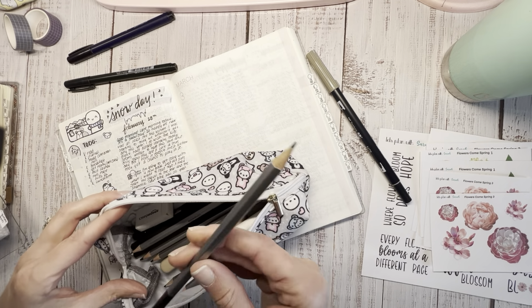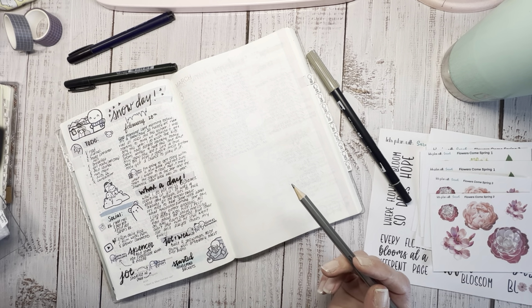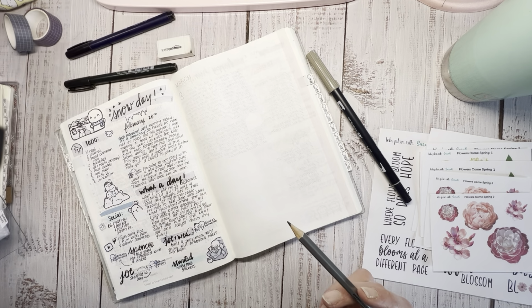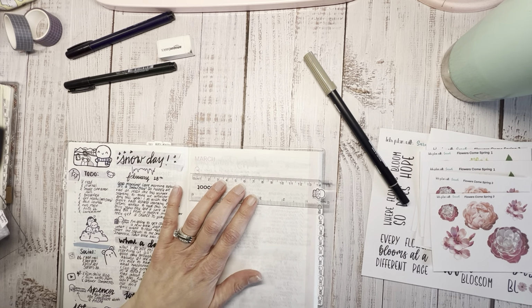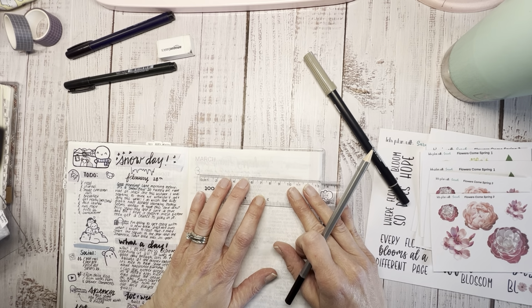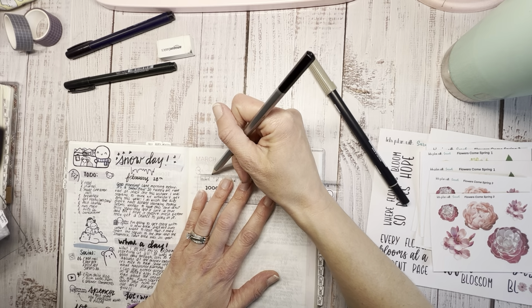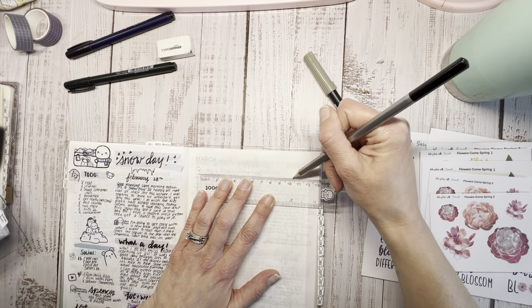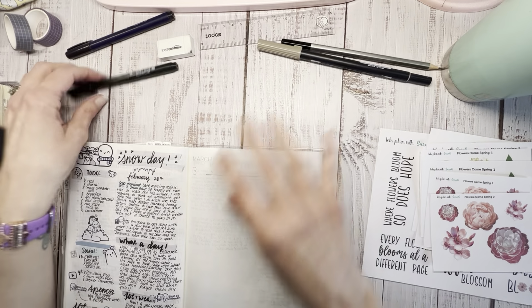These are just drawing pencils that I picked up off of Amazon, and I have a really nice eraser. I want to make a line because I don't write the straightest unless I have some sort of a guide. So I think I want to make the line here, and I'm hoping that's straight. Seems like it is. And then we're going to write in the word currently.